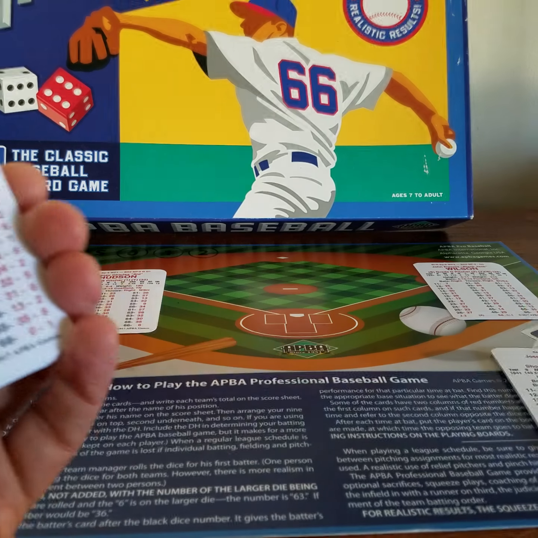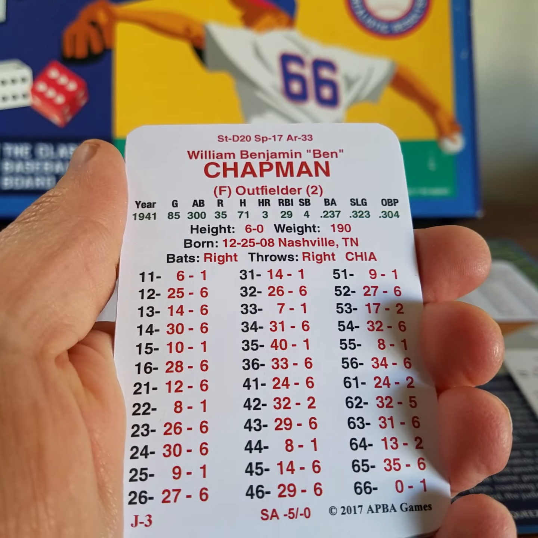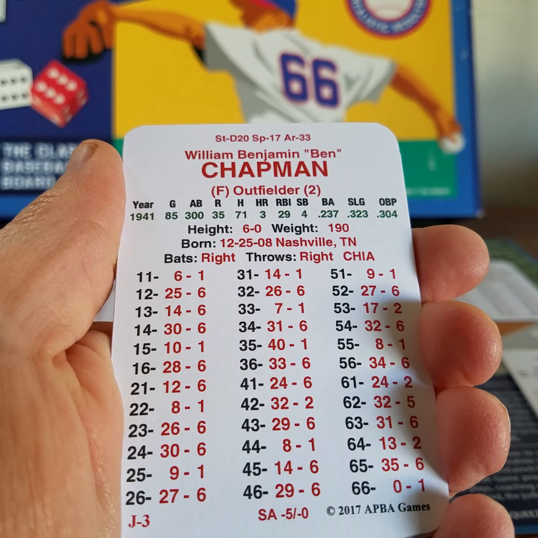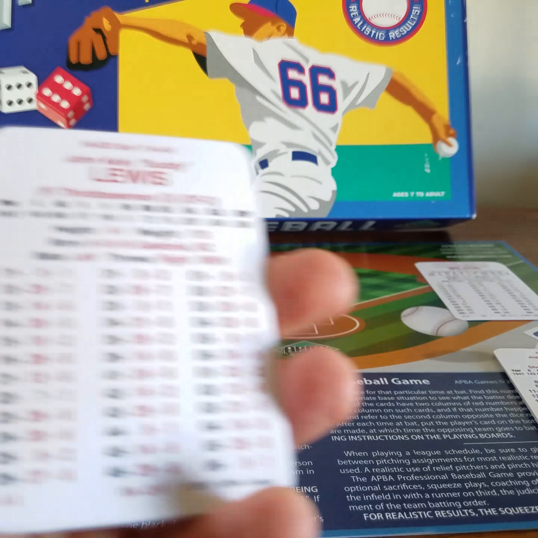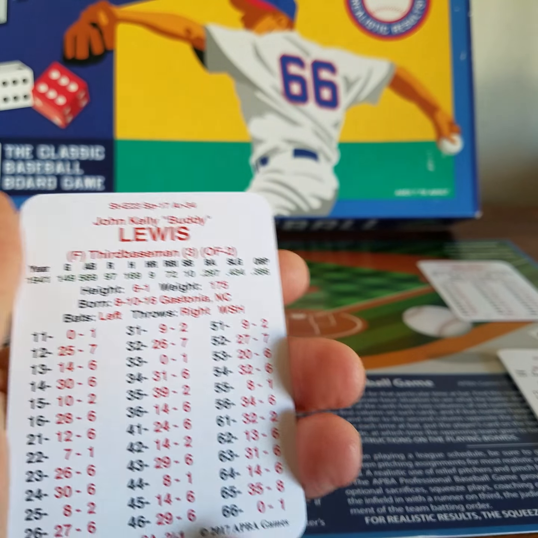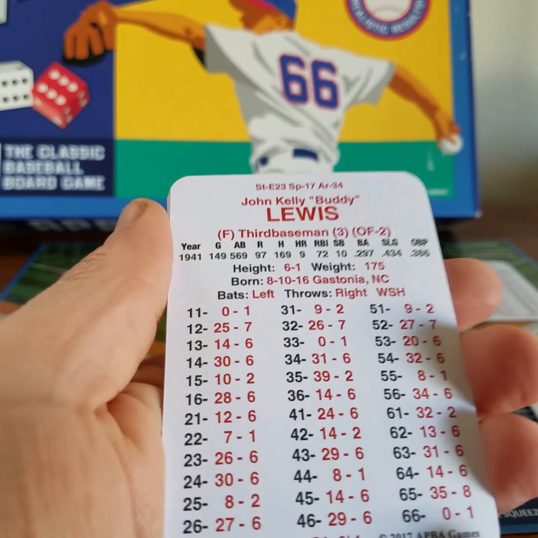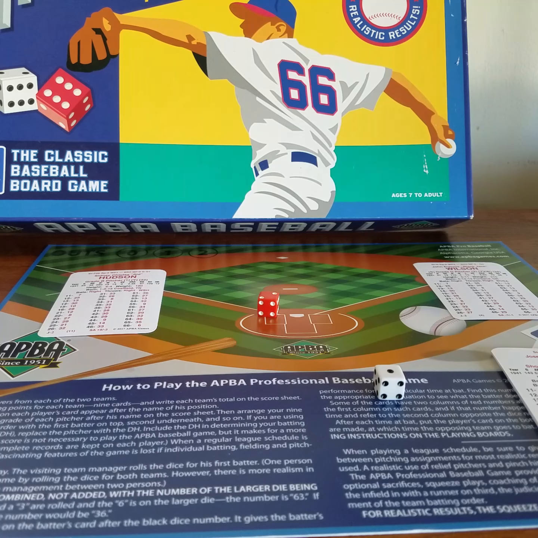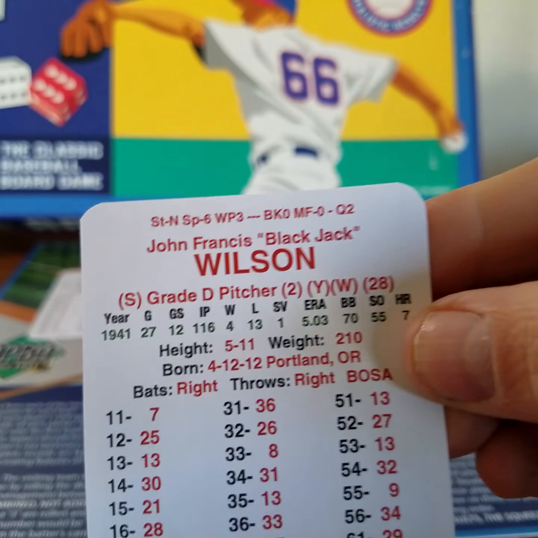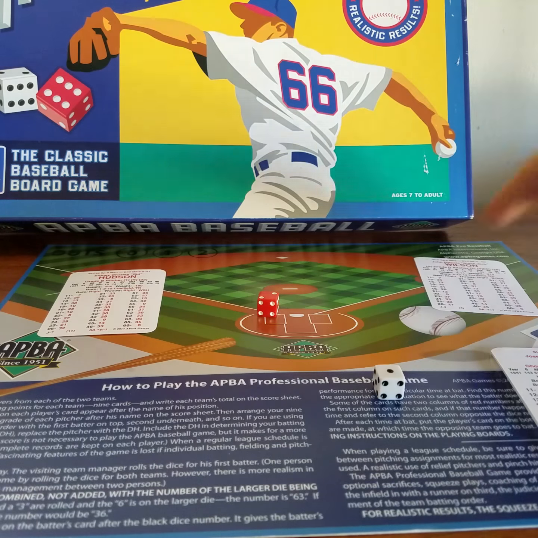Ben Chapman starts the 6th. 44. It's an 8 against a D grade pitcher. That's a leadoff single. Leadoff single for Ben Chapman. Brings up Buddy Lewis. 21. 21's a 12. And a 12, fielding column 2, is a double play unless the pitcher has a W, which Wilson does. He does have that W, so therefore it's a walk. So it would have been a double play, turns into a walk.